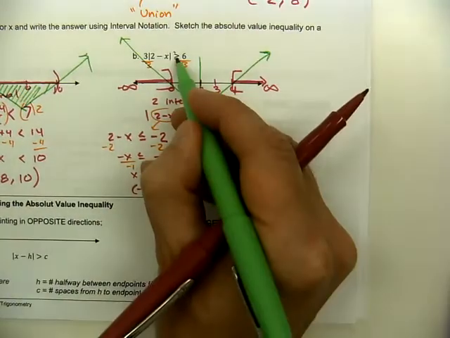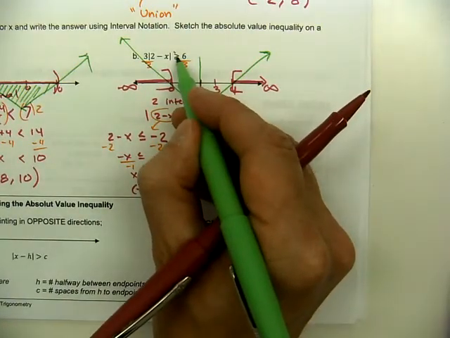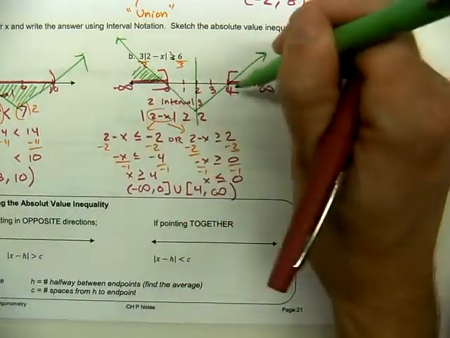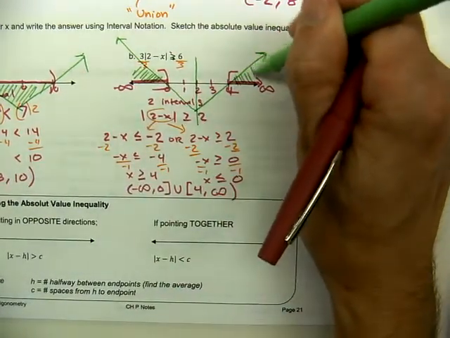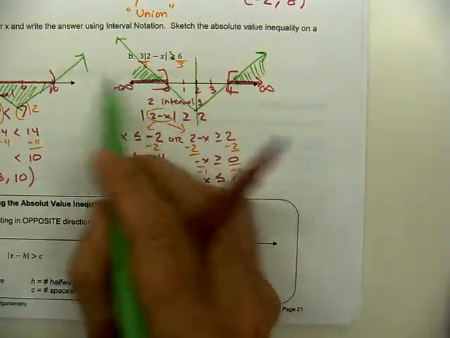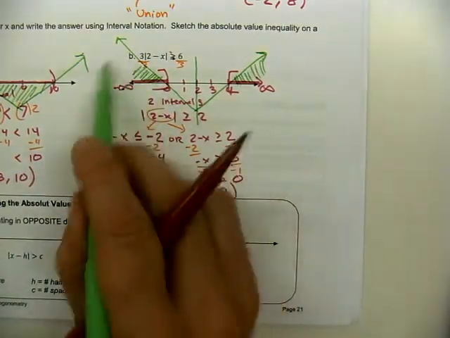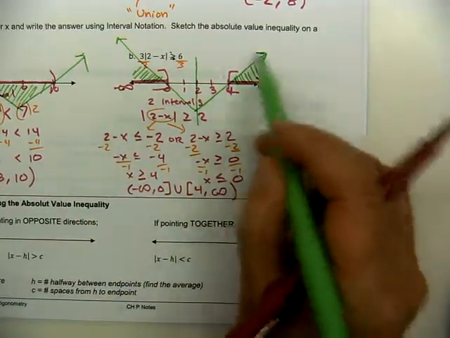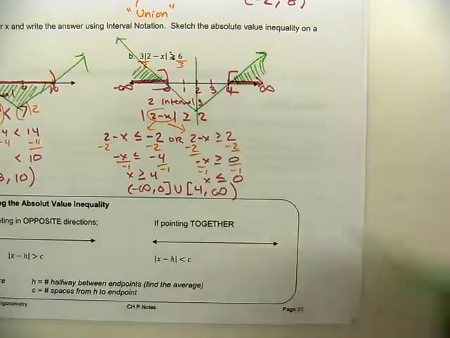And when we have the greater than sign, we're saying, where is the graph above the x-axis? And so here you can see that when we're saying from negative infinity up to 0, that's the interval where the graph is above the x-axis, and then also on this side from positive 4 to positive infinity, that's where we find the graph above the x-axis.